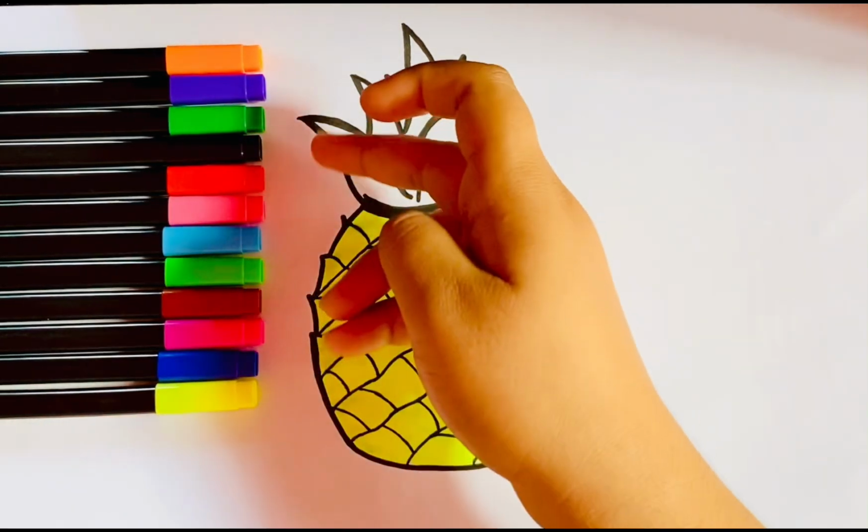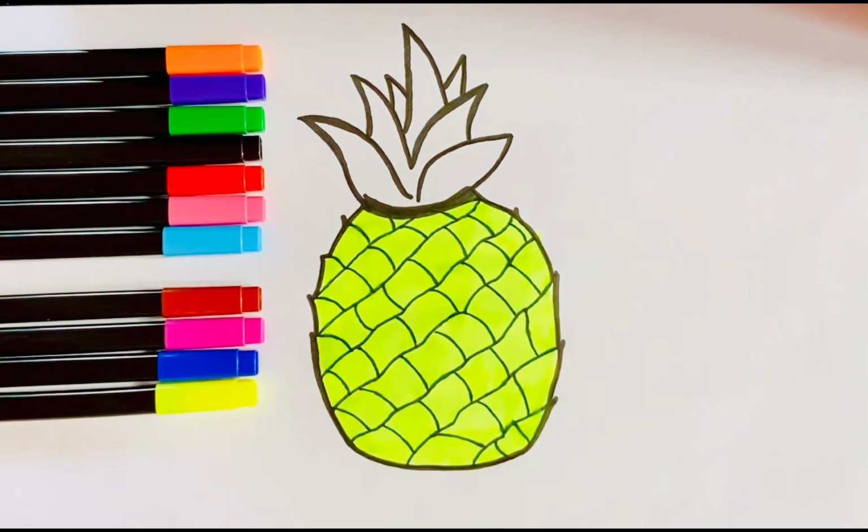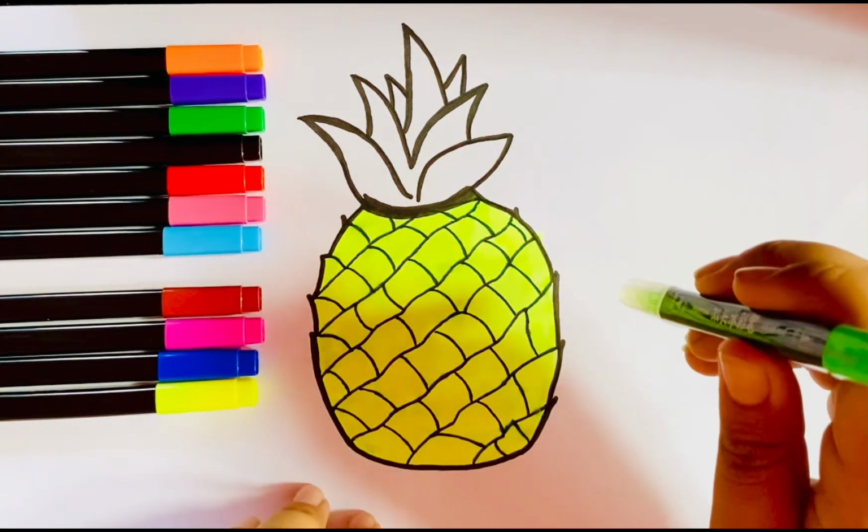Next we can use the green color for the leaves.